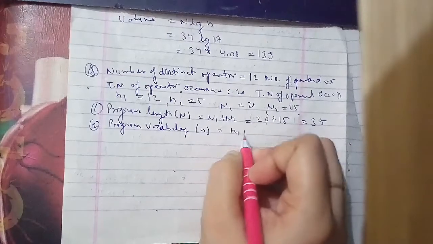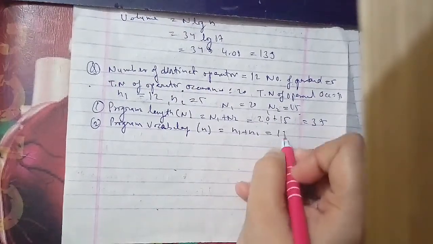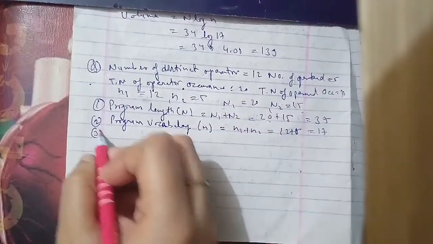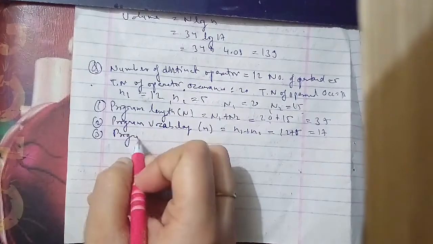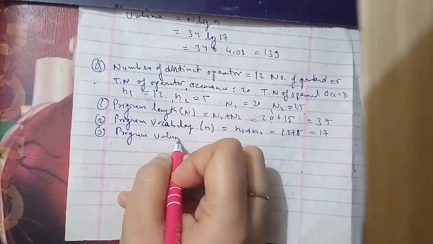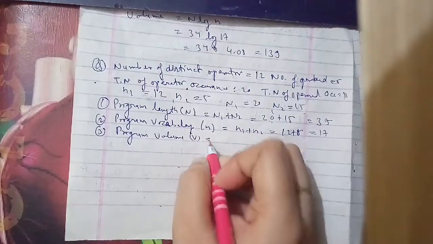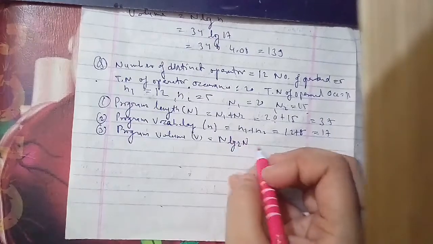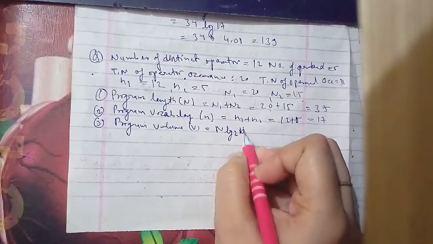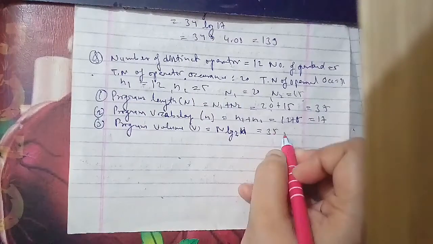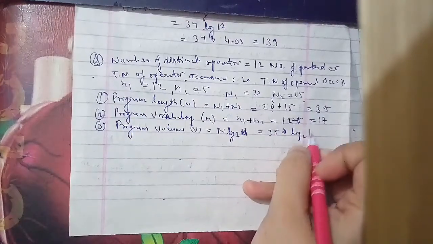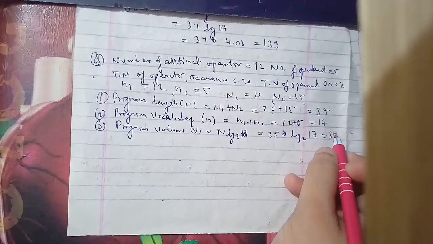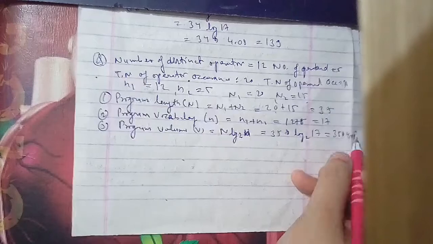The third is the program volume, V equals N log2 n, which equals 35 times log2 17, and that equals 35 times 4.08, and we find the answer, which is 142.8.